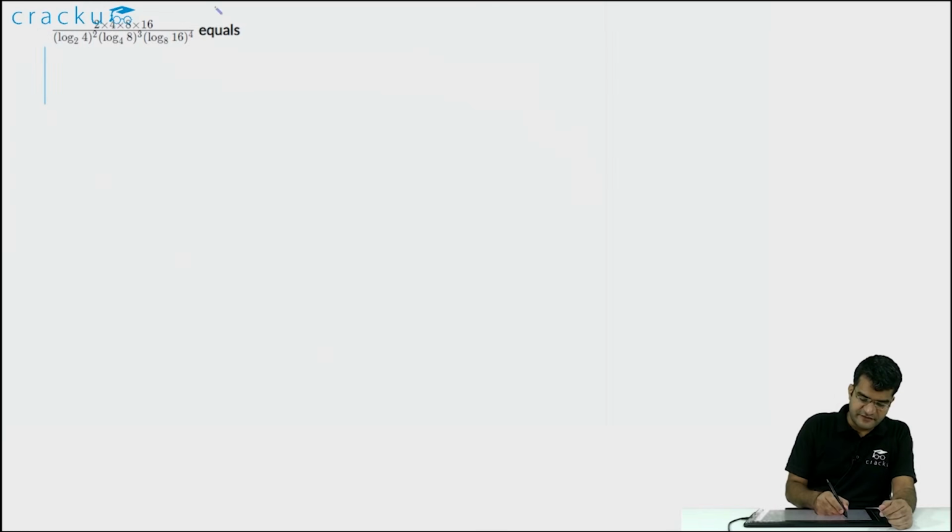In this question, we are given an expression and we are asked to simplify it. The numerator is simple. The numerator is 2 into 4 into 8 into 16. So let us first look at the denominator, which looks slightly more complex. If you are looking only at the denominator, that is equal to log 4 to the base 2 whole square. The value of log 4 to the base 2 is 2, so this is equal to 2 square, into log of 8 to the base 4 whole cube.